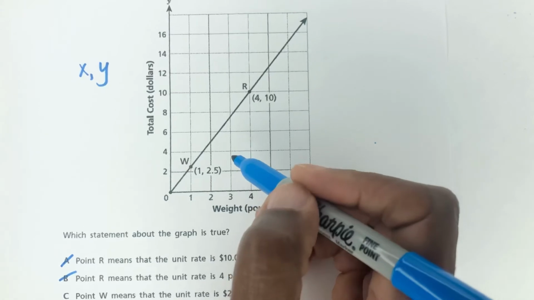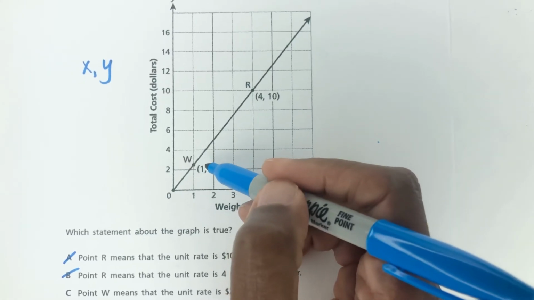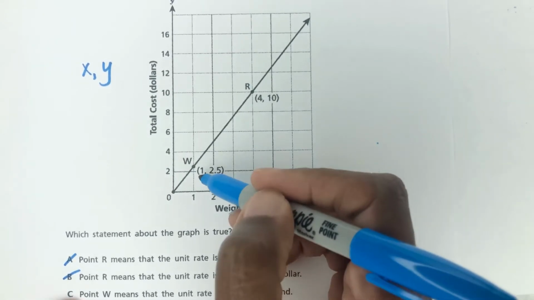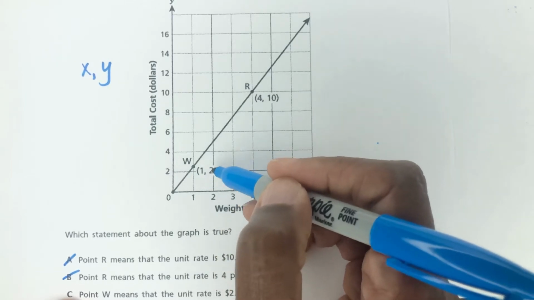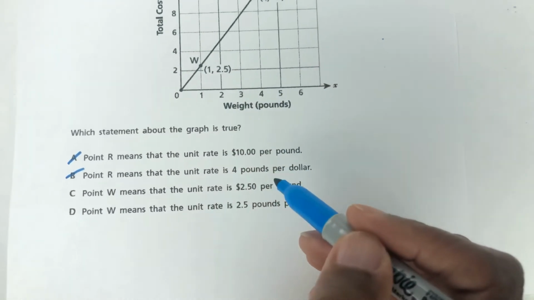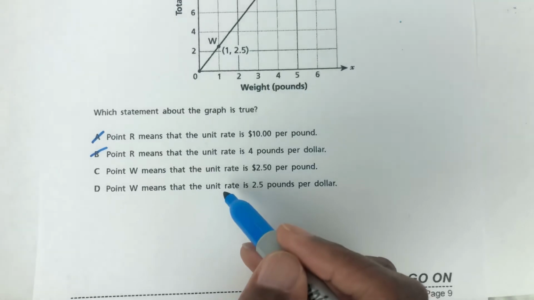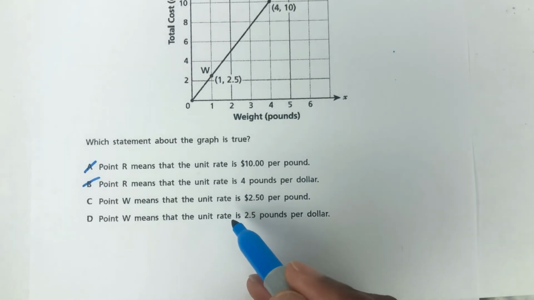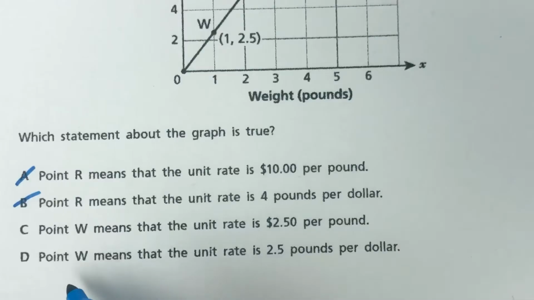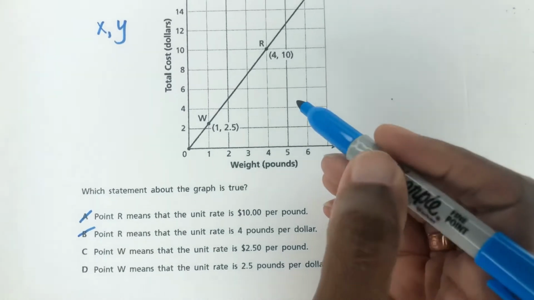And that is what we saw here, isn't it? So for 1 pound, the X is weight, remember. So for 1 pound in weight, it costs $2.50. That's looking pretty good. But let's look at D just to make sure that the answer is C. Point W means that the unit rate is 2.5 pounds for $1. Well, we know that's not correct, right?